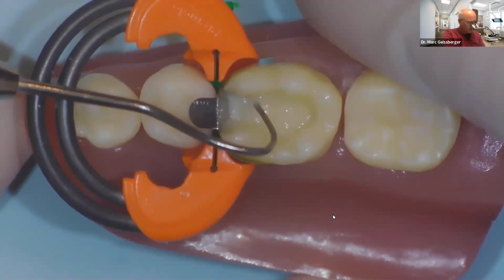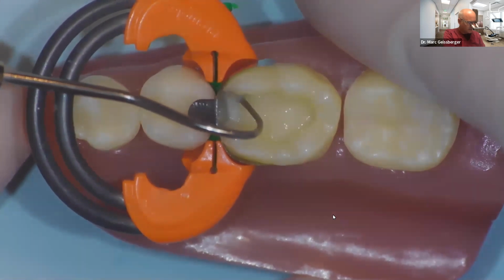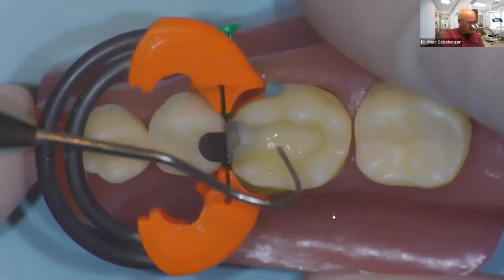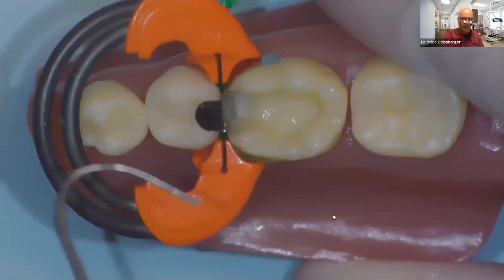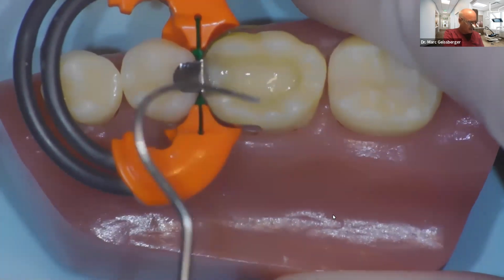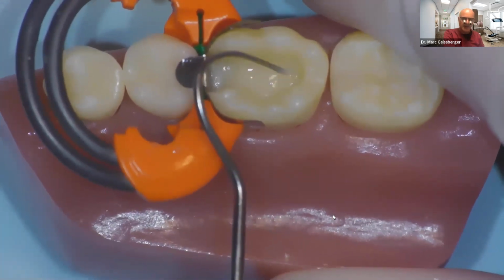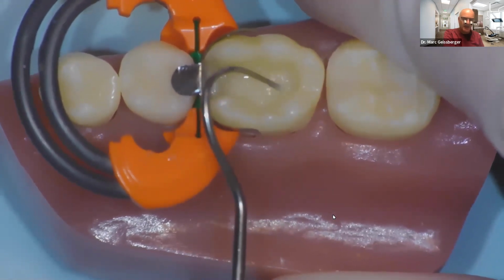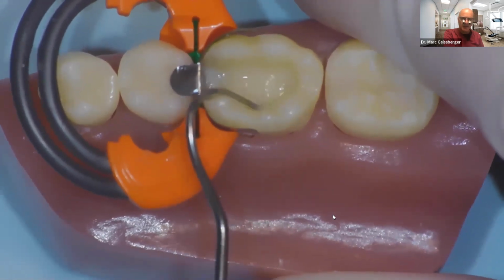And when you do this, you want to make sure that really everything underneath is fairly smooth. So that explorer tip and that warm flowable work so nicely. And you can see how well that's adapted. Now, I want to point out one thing. See on the distal right here, I'm a little irregular. If I see that, I just go in and smooth that.